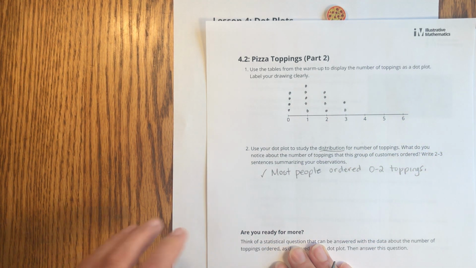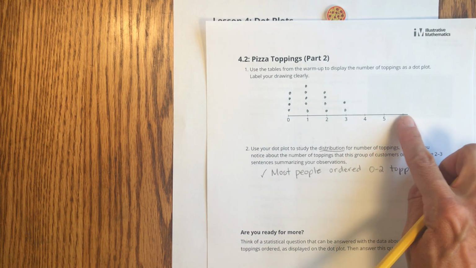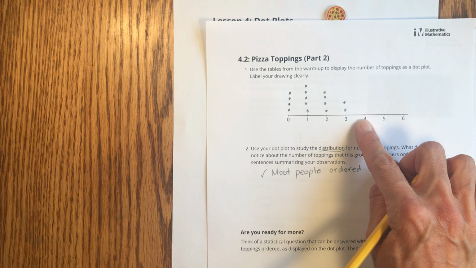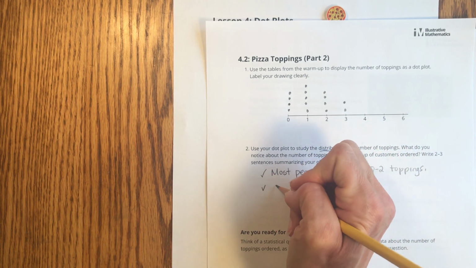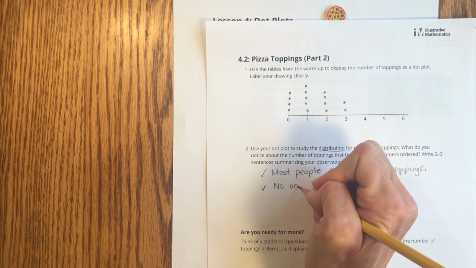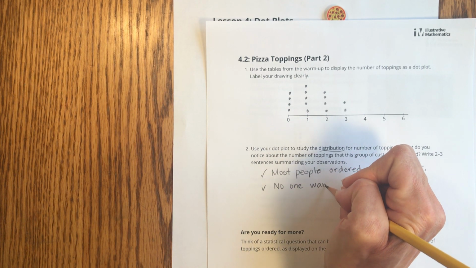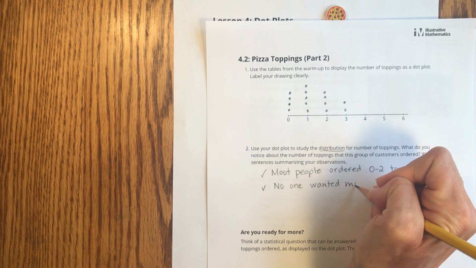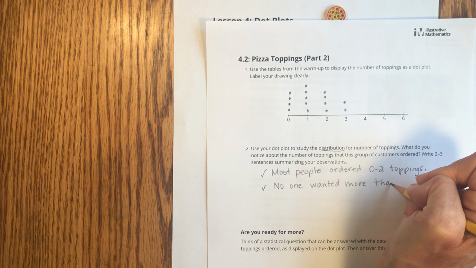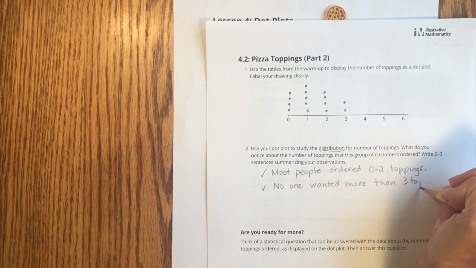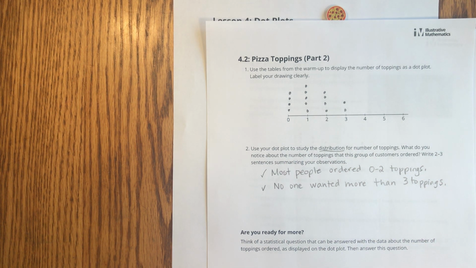Okay, and then another situation that we could notice is that not anyone that we surveyed wanted more than 3 toppings. So you'll see that we could have other things that we could notice. You might have a chance to talk to someone about the information and the distribution, but those are the top 2 things that I noticed.